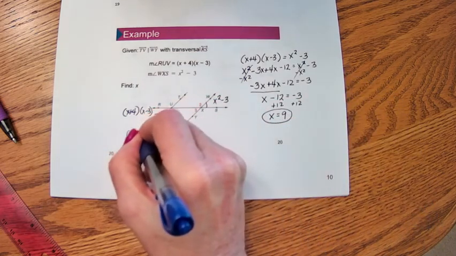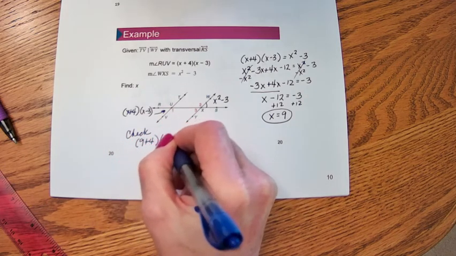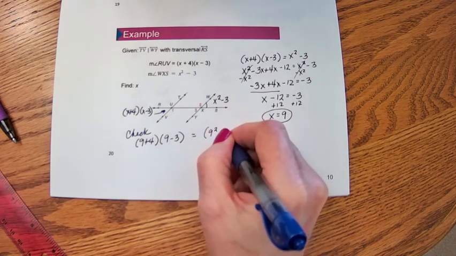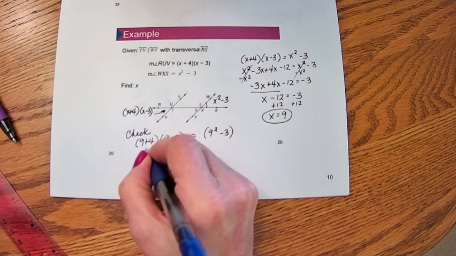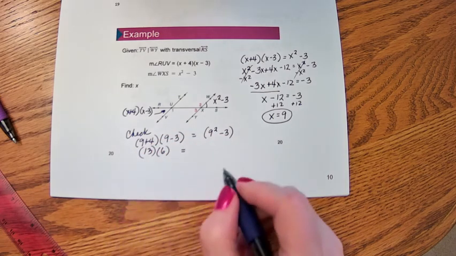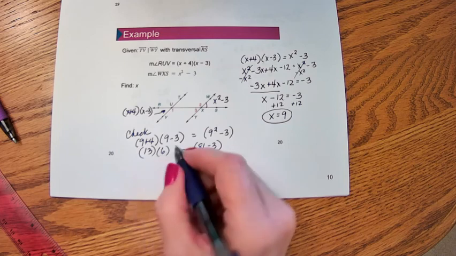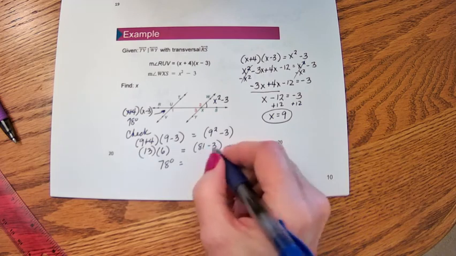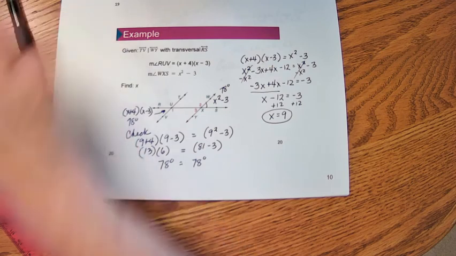And let's check our answer. 9 plus 4 times 9 minus 3. What does that equal? 9 squared minus 3. What does that equal? So this is going to be 13 times 6. And what is 81 minus 3? And 13 times 6 is 78. So this is a 78-degree angle. And 81 minus 3 is also 78. So they are congruent angles.